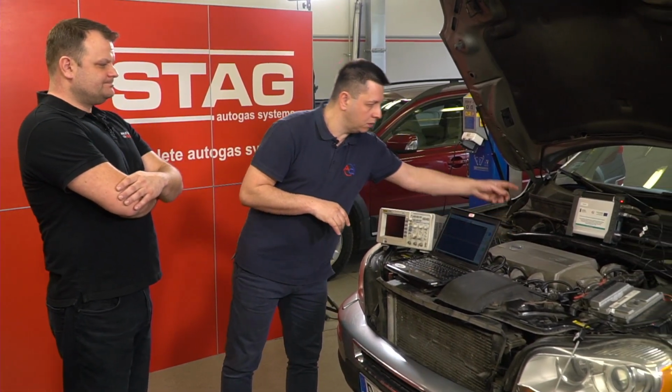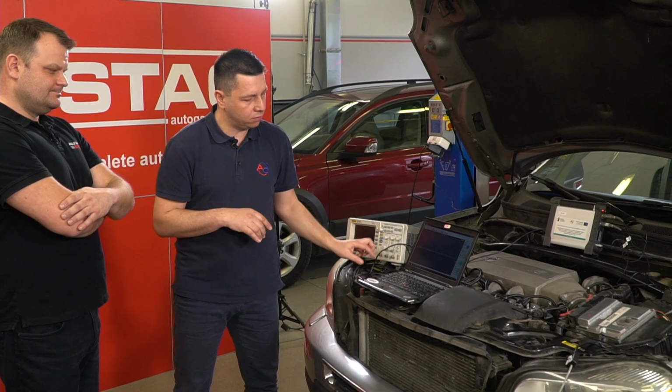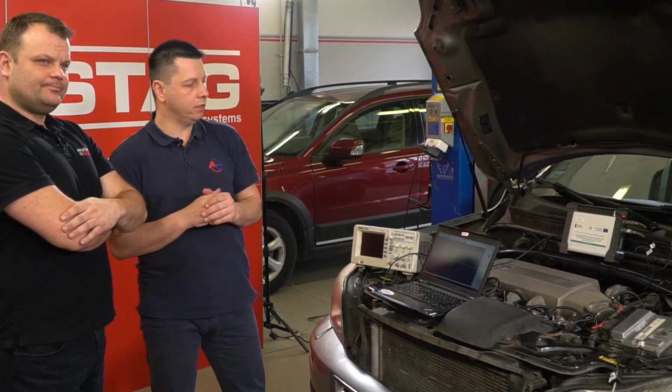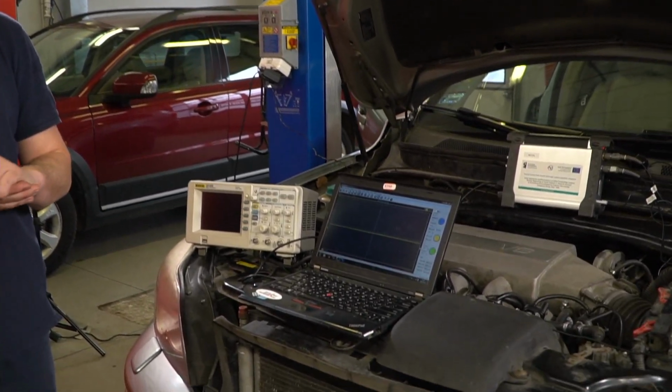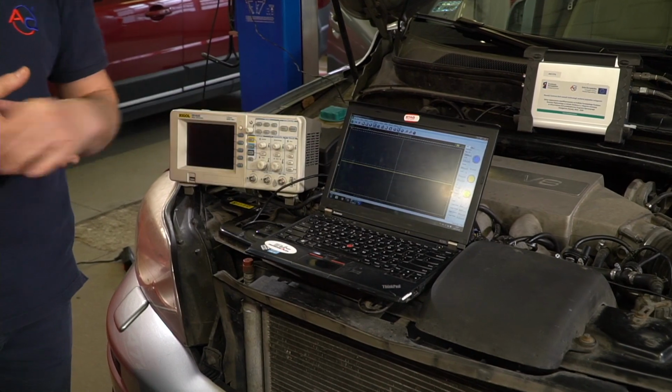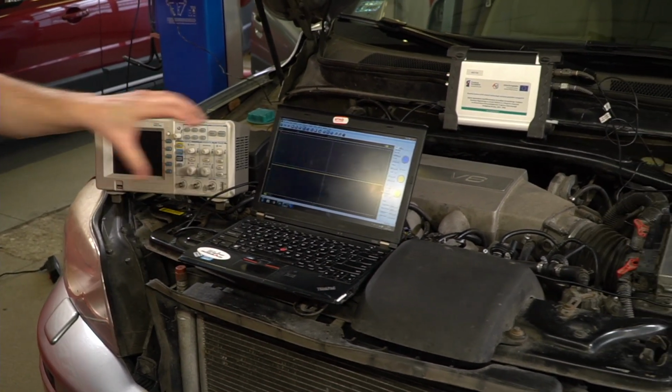You are using a USB cable. You connect to the computer, to the laptop. There is dedicated software included in the box with the oscilloscope, so you don't need to pay for additional software.